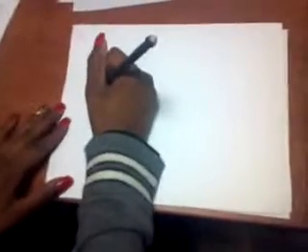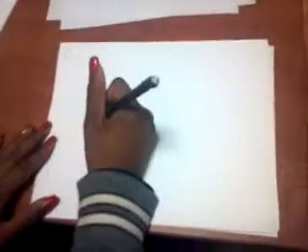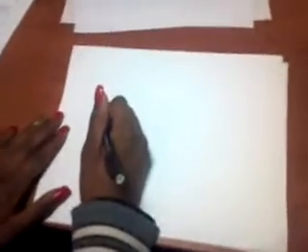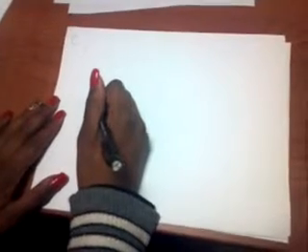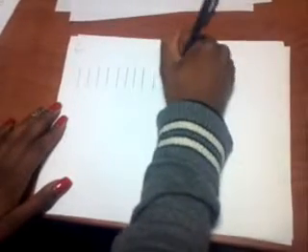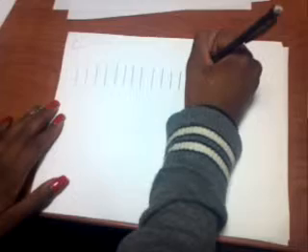Problem C. There are 13 tallies per 5 groups. How many tallies per 1 group? Let's divide the 13 tallies per the 5 groups. Again, we will draw our 13 tallies. 1, 2, 3, 4, 5, 6, 7, 8, 9, 10, 11, 12, 13.